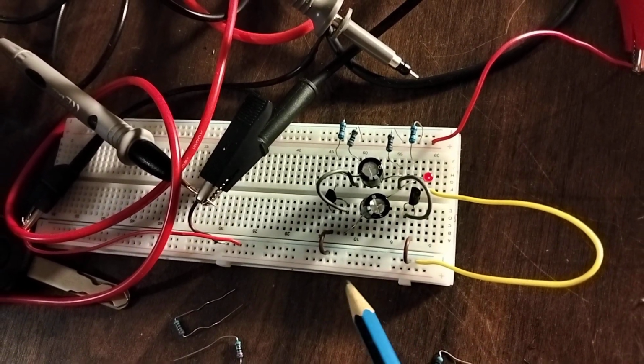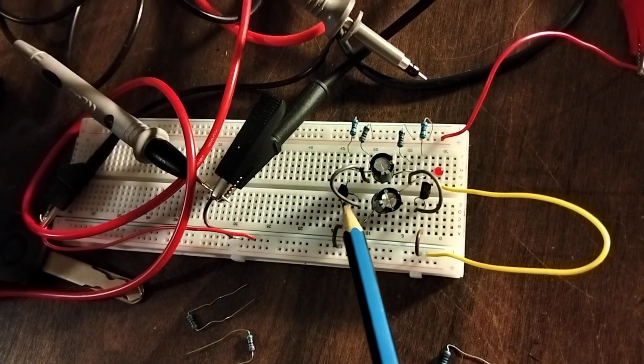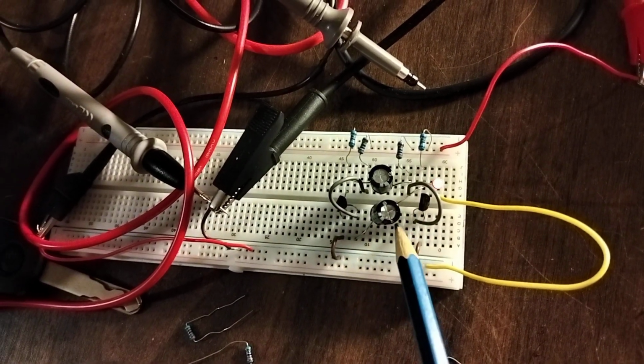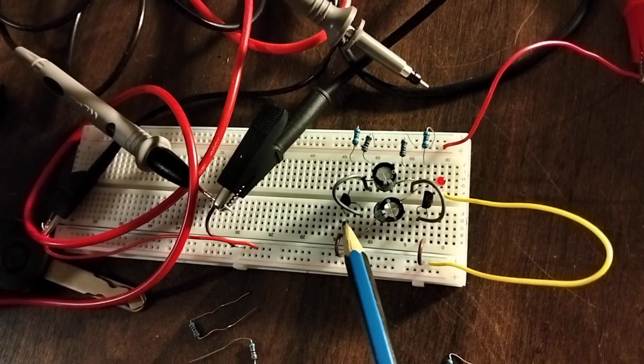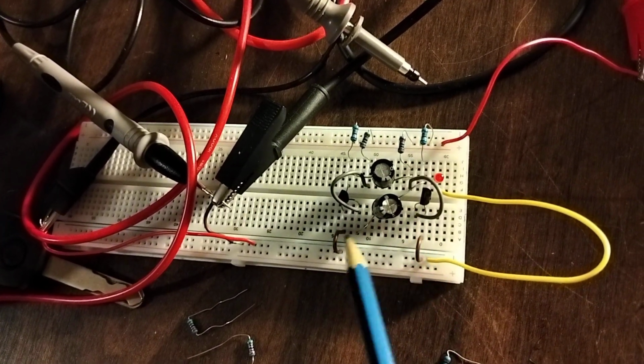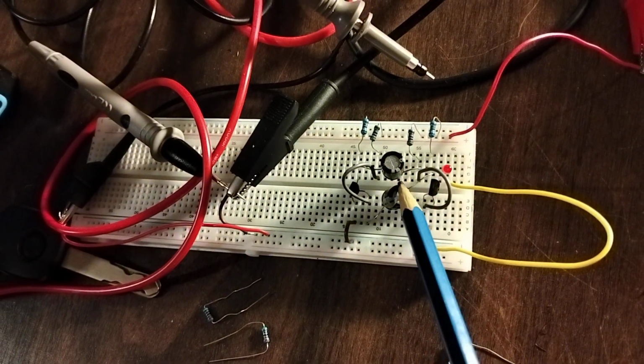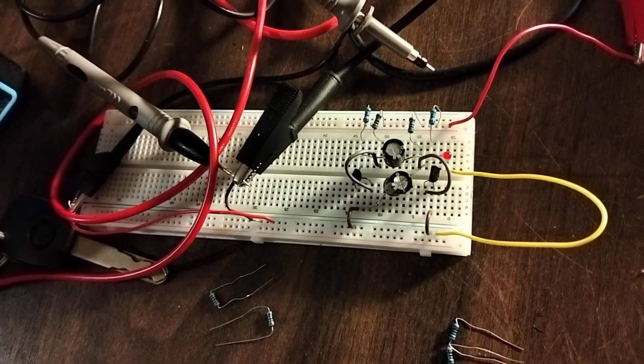And it uses two NPN transistors in a configuration where when one is in cutoff, the other is in saturation and vice versa. And there's a time delay introduced by the capacitors to alternate their states.